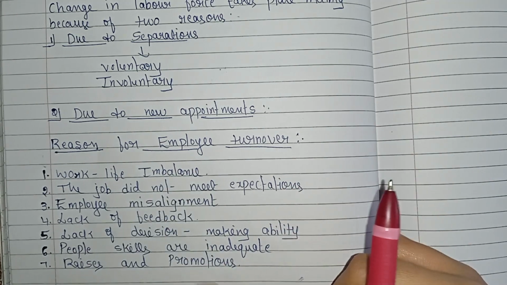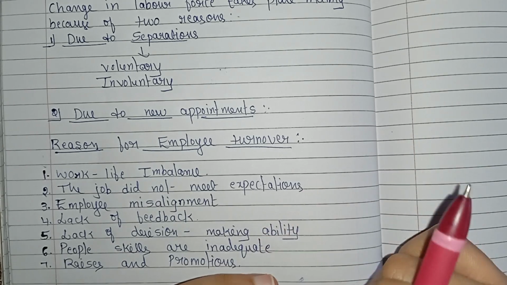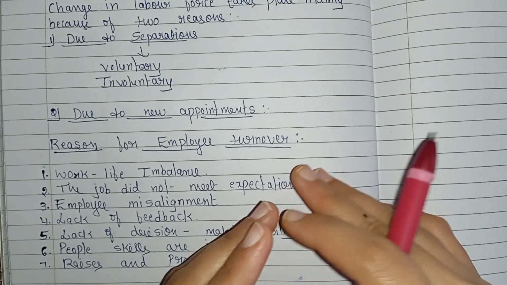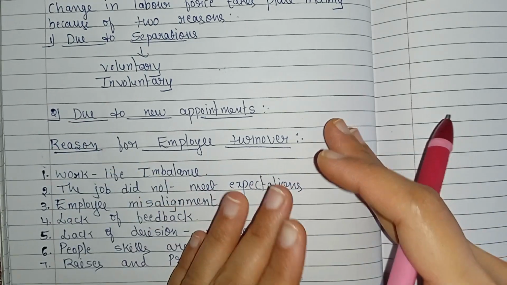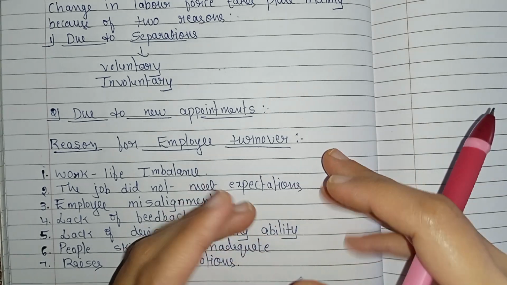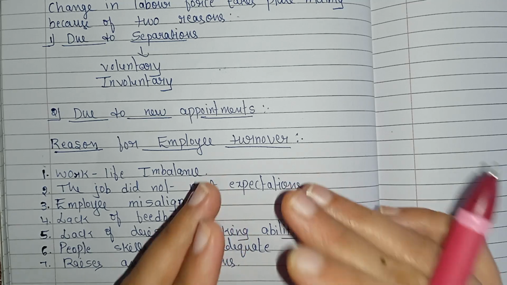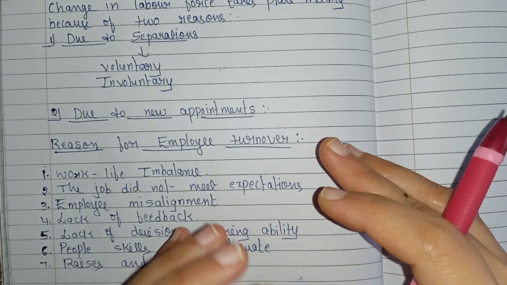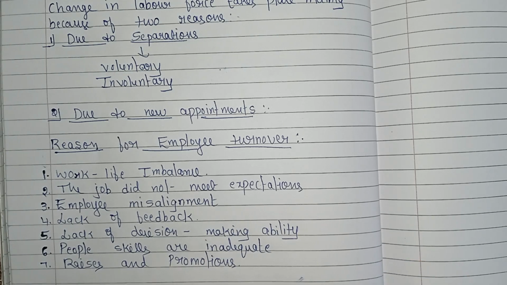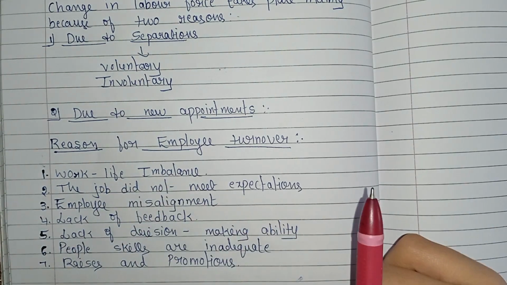When employees feel overwhelmed and unhappy, they start looking for jobs that offer better balance, such as flexible hours or remote work, meaning work from home jobs. As a result, many leave their current jobs. That is one of the major reasons for employee turnover in today's workplace. So the first reason is work life imbalance.